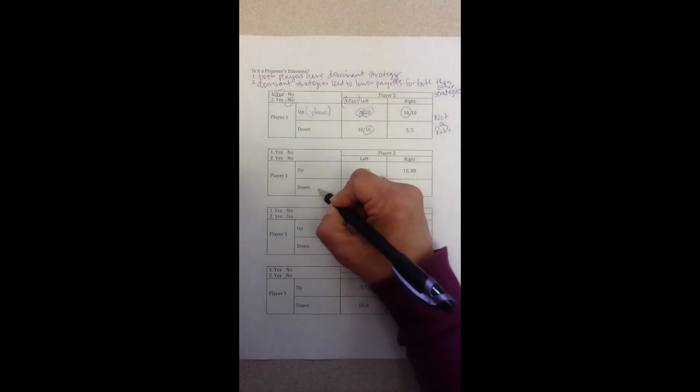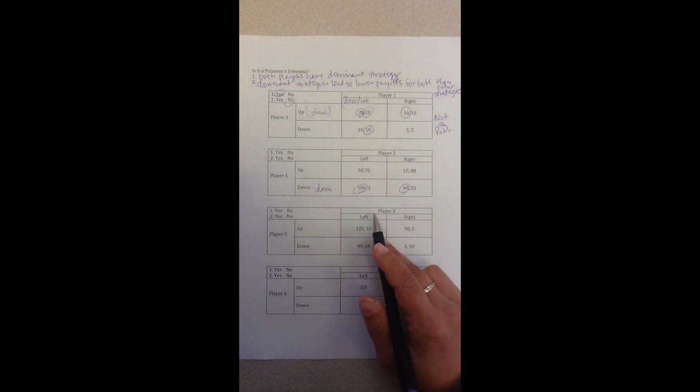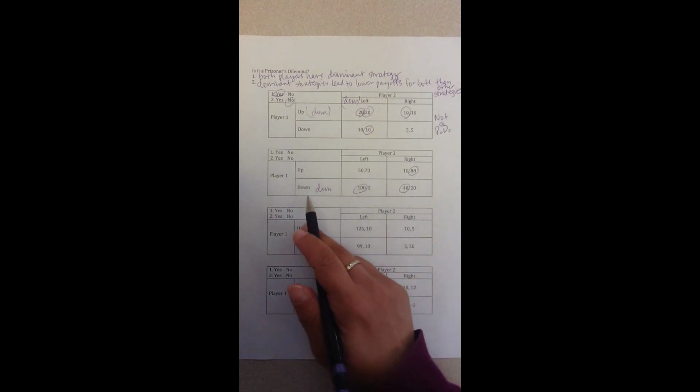Because it doesn't meet both definitions. Let's look at the next one. In the left column, between up and down, down is better. In the right column, between up and down, down is better. So this is a dominant strategy. And then for player 2, in the up row, right is better than left. And in the down row, right is also better than left. Right, the 20 is bigger than the 2. So both players have a dominant strategy, yes.